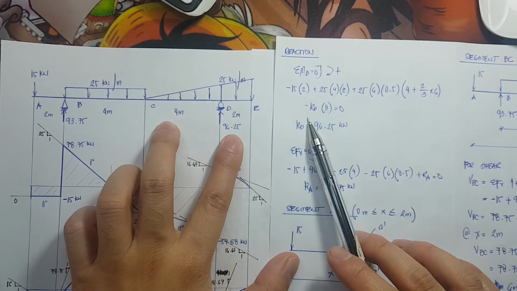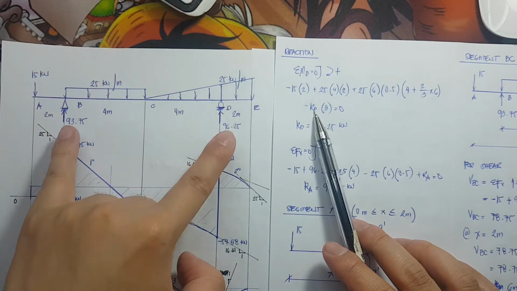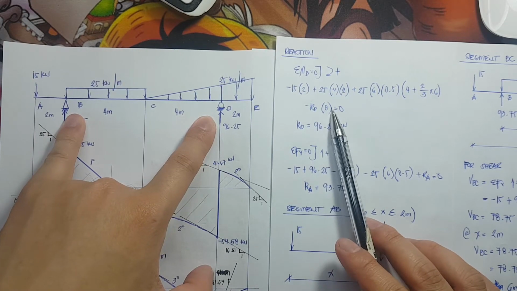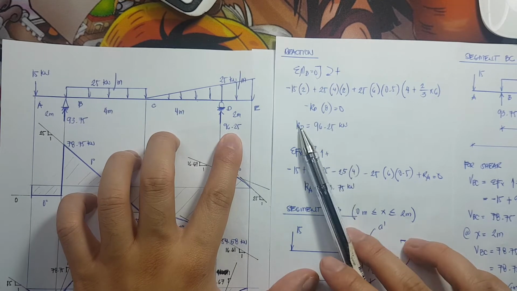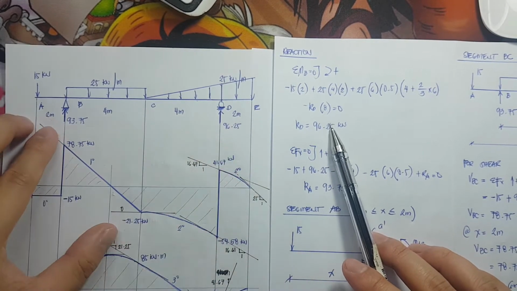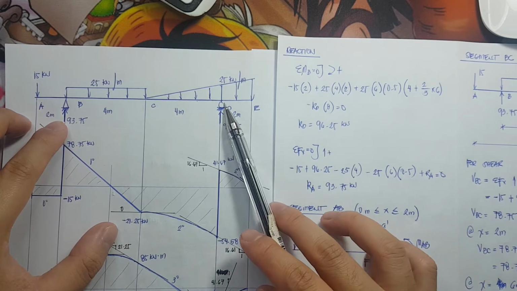Okay, plus minus RD because it is rotating counterclockwise with a lever arm of 8 meters. Therefore, RD is equivalent to 96.25. Okay? To solve for RA, you can still use the summation of moment, but this time at point D.